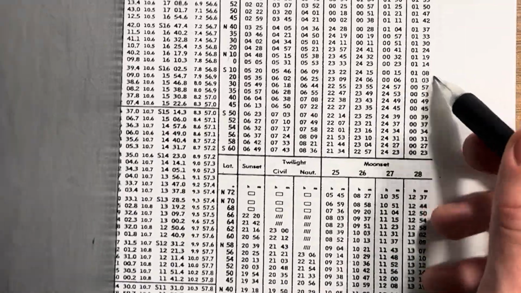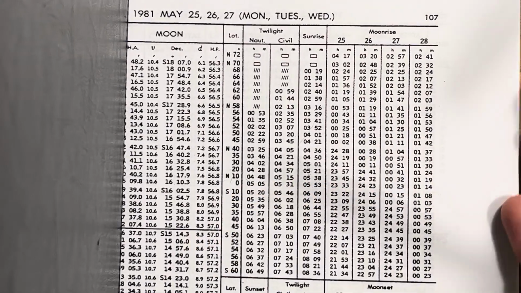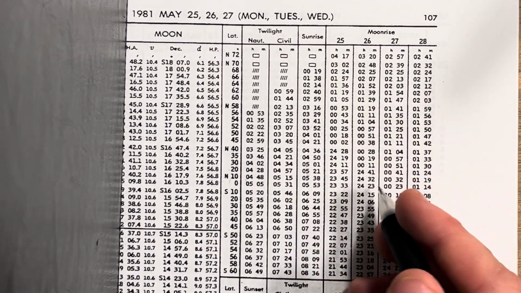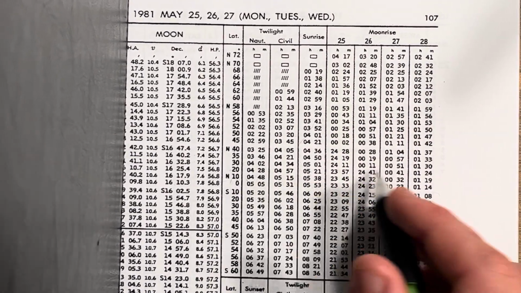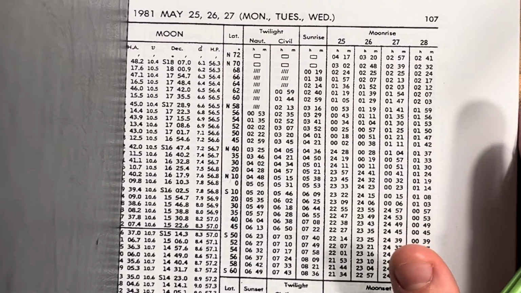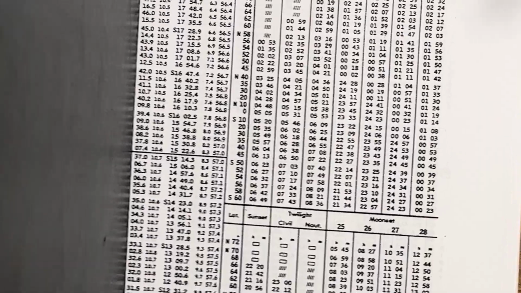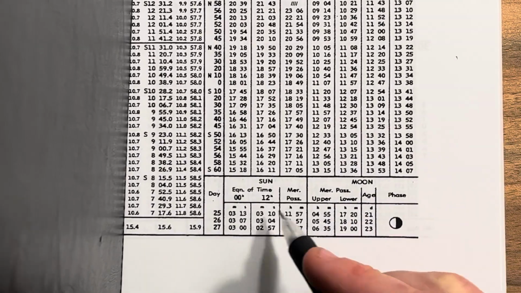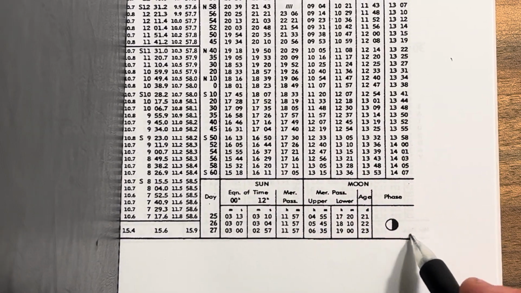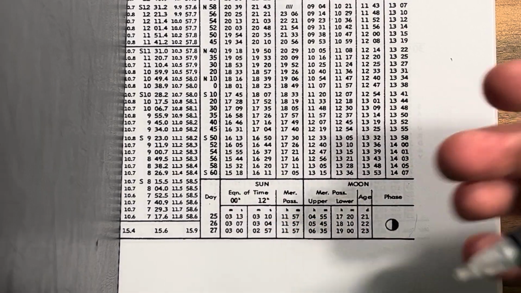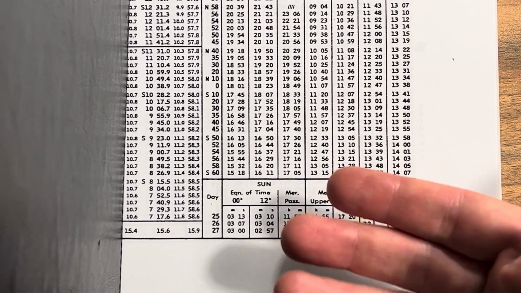Moonrise and moonset, you do the same process for, but I've never done it. I don't think it would be any different. It should probably be pretty easy to go from one to the other, but I don't know why anyone would ever need moonrise. I guess it makes it lighter. Then at the very bottom here is meridional passage, which is just, like I said, high noon.